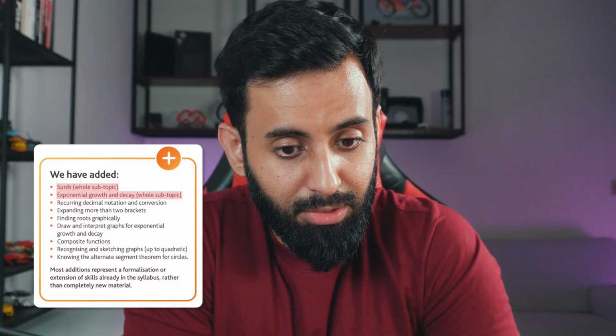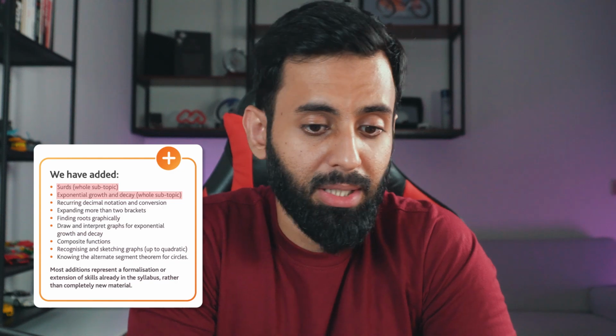Okay, then you have exponential growth and decay. So this is something that has been part of the IGCSE math syllabus, but now it has been added in O-level math as well, which I think is good. I think they're just trying to align, although there's still a long way to go, but I think they're just trying to align the O-level math and IGCSE syllabus.